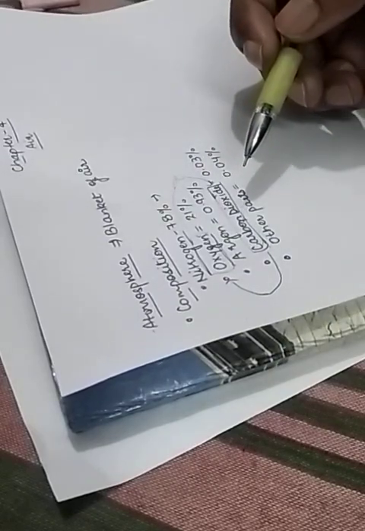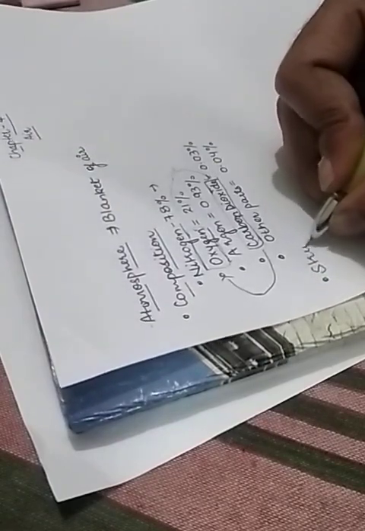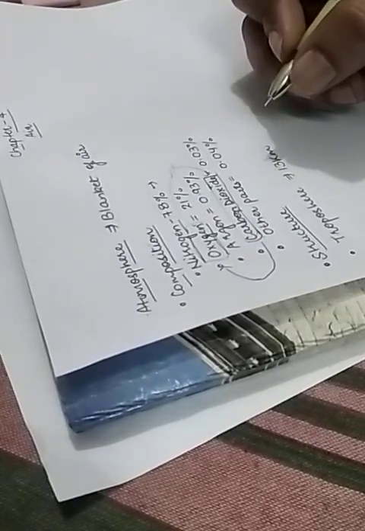Now the next topic is structure of atmosphere. It contains 5 layers. We are talking from land to the upper atmosphere. The first layer is troposphere, which extends till 13 kilometers. All weather conditions take place here, like rainfall, fog, mist, etc.